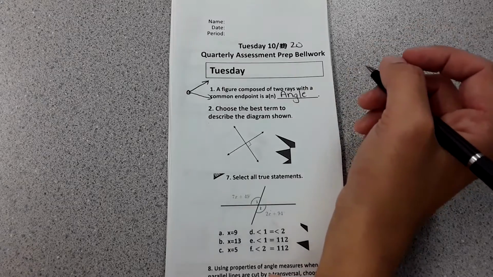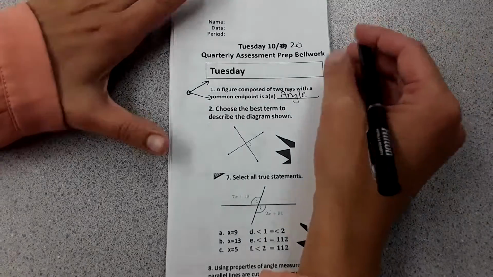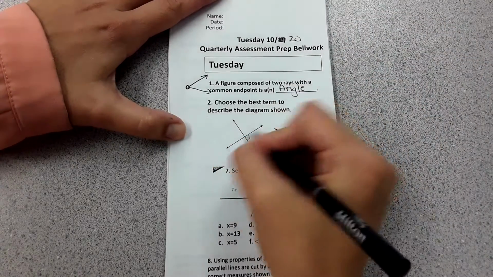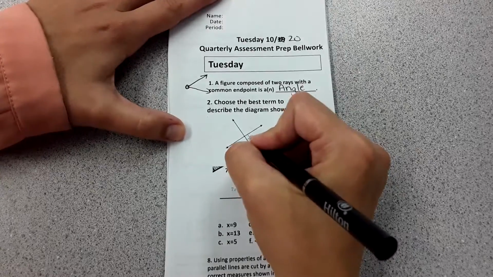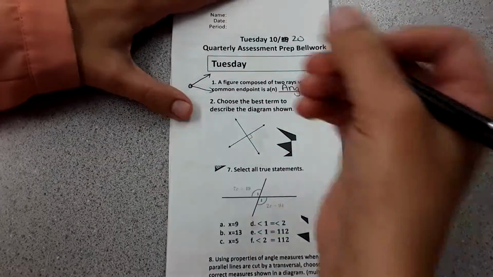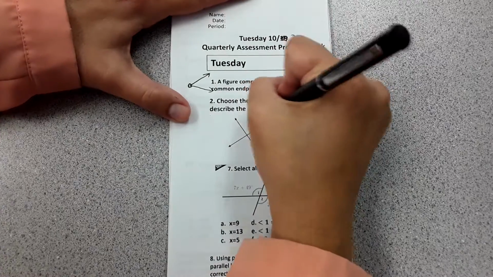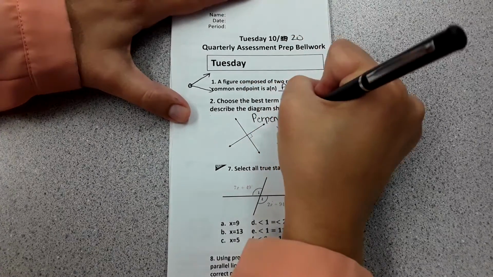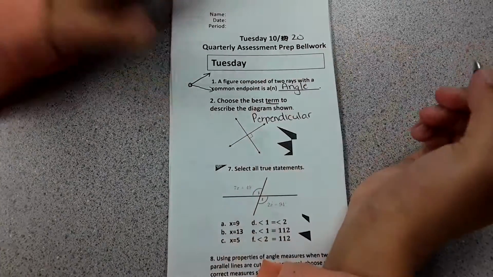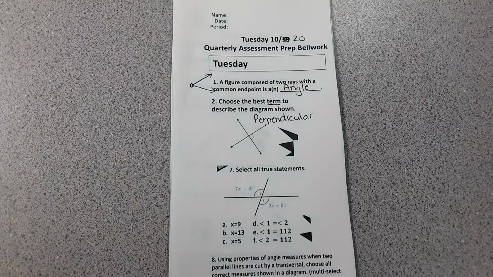Then number 2, choose the best term to describe the diagram below. Well, I see 2 intersecting lines, and I see this little square right here showing a right angle. These lines are perpendicular. And it just says terms, so I knew they were looking for one word. The quarterly assessment is multiple choice, though.